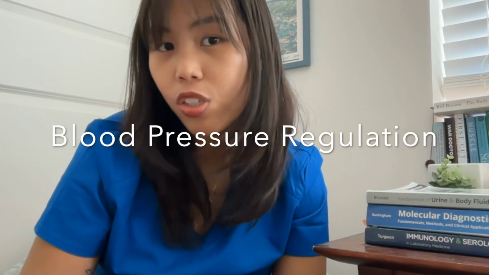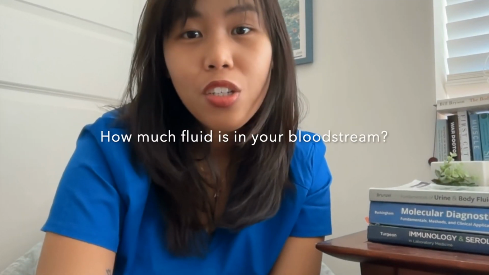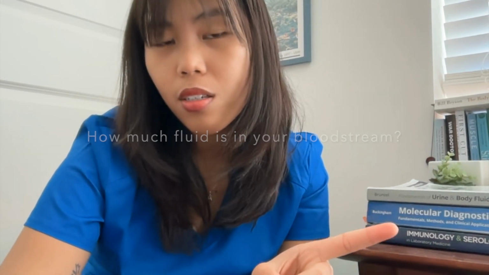So the first core function of the kidney is blood pressure regulation. The kidneys help regulate blood pressure in two major interconnected ways, and both of them come down to one big idea: how much fluid is in your bloodstream. First way is through electrolyte and water balance.